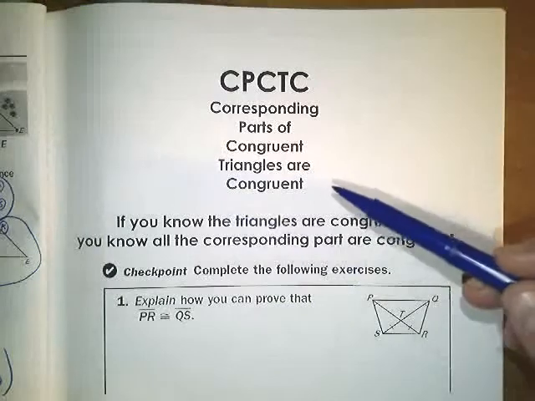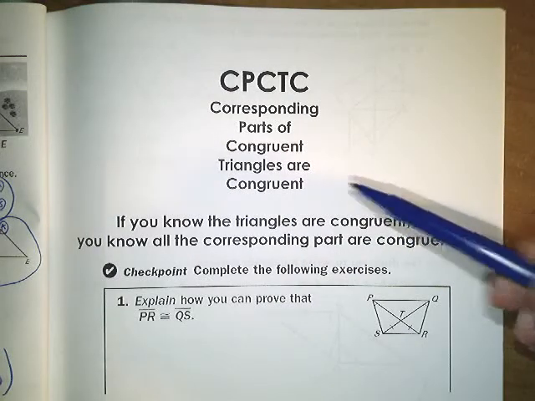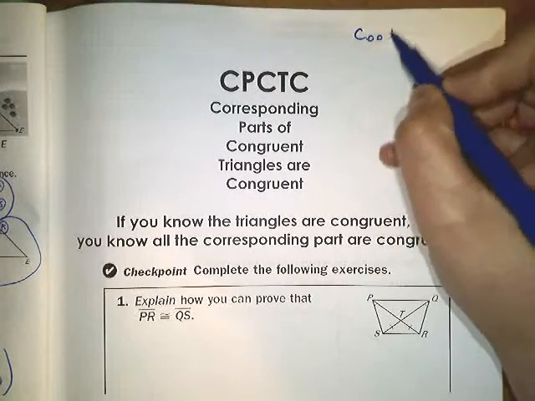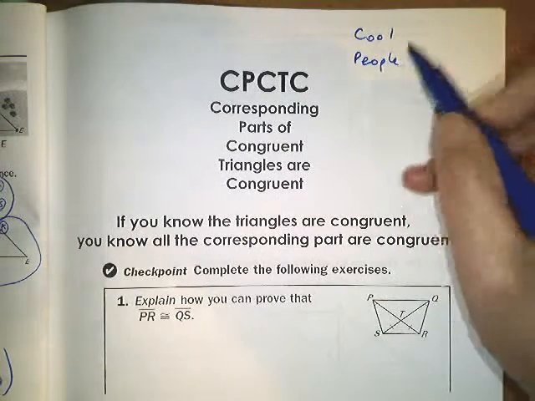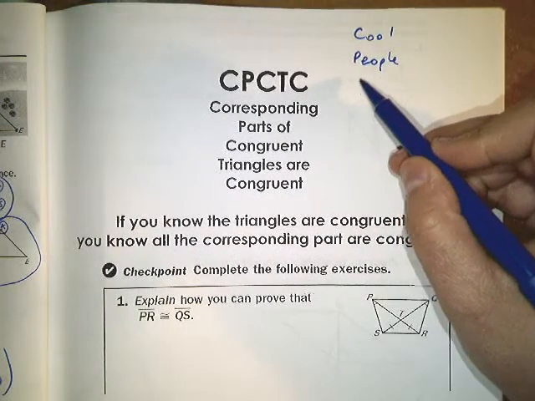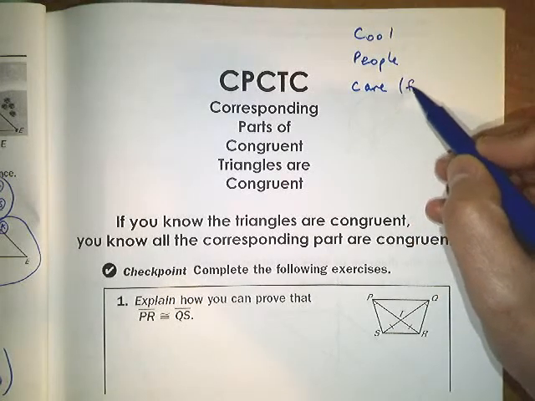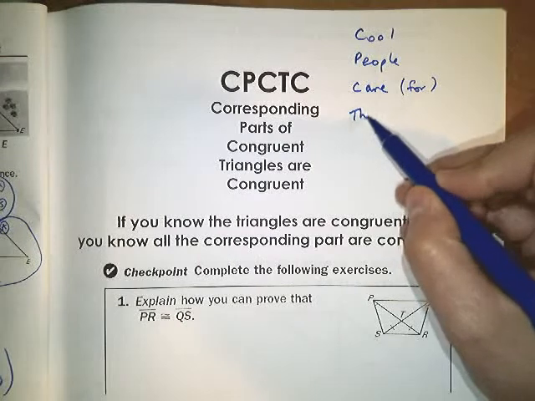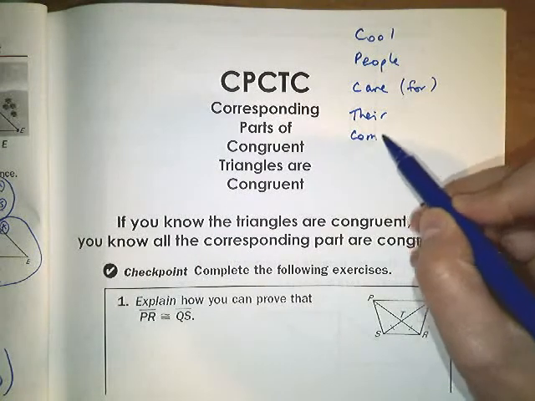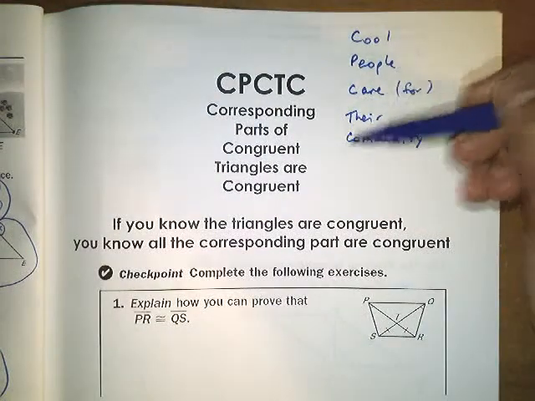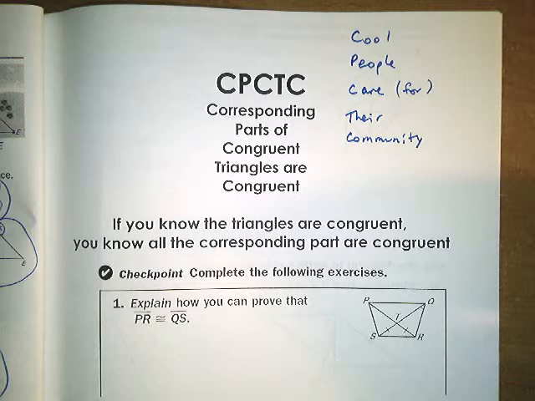And I've always found that this can be more easily memorized with some sort of mnemonic device. So something like cool people care for their community, or any other CPCTC acronym that you want to come up with.